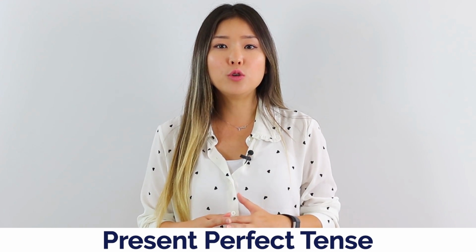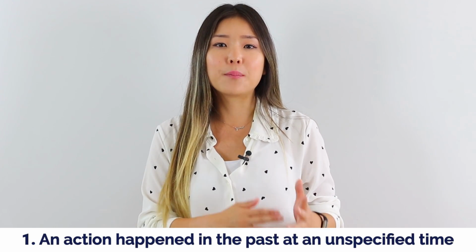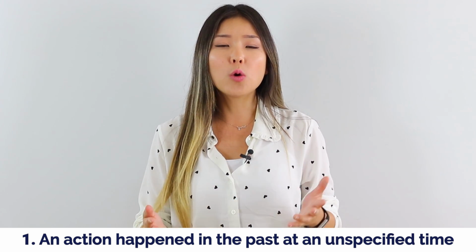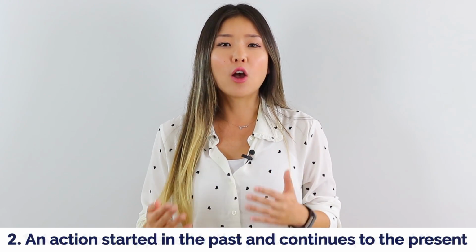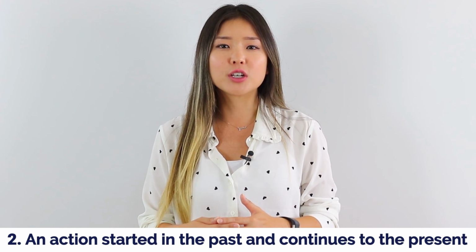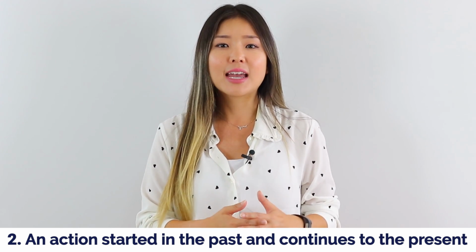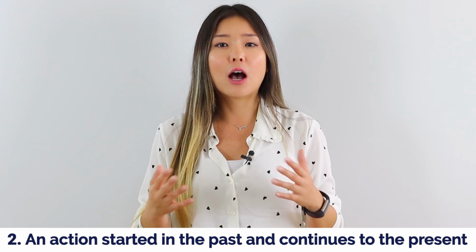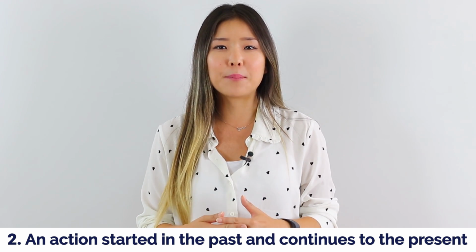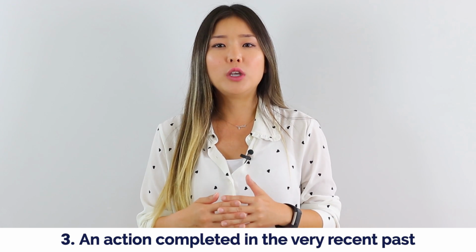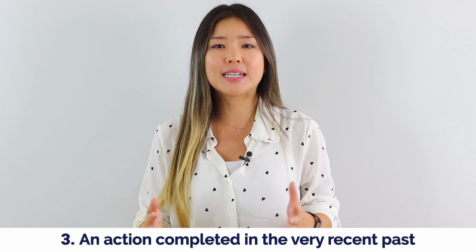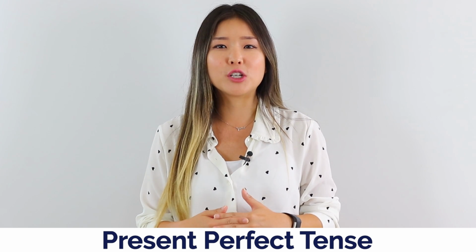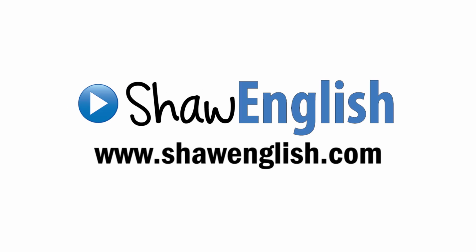This tense can be used to talk about an action that happened in the past, but when it happened is not very important or it's unknown. It can also be used to talk about an action that started in the past and continues in the present. We really want to emphasize how long the action has been happening. And finally, we use this tense to talk about a recent action. There's a lot to learn and a lot of important information, so keep watching.